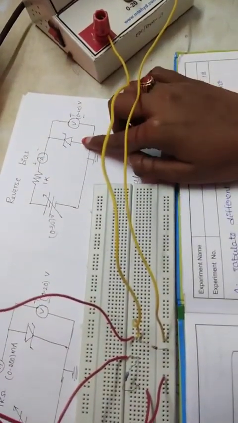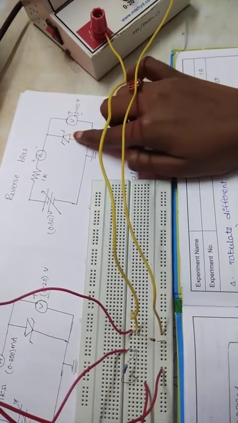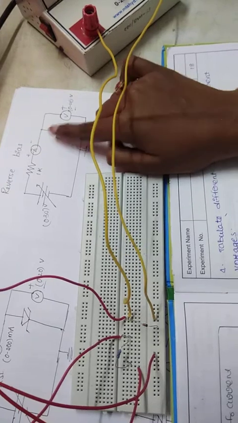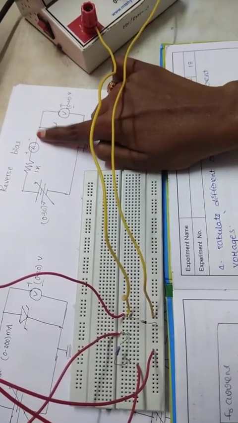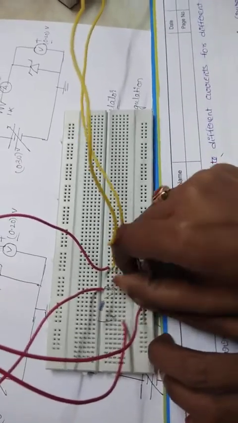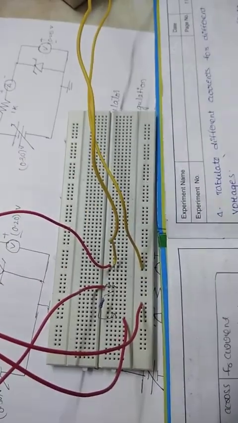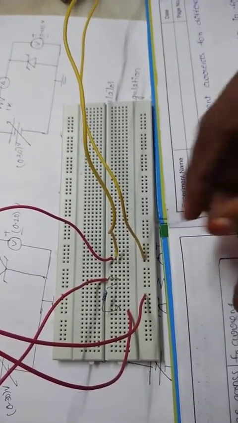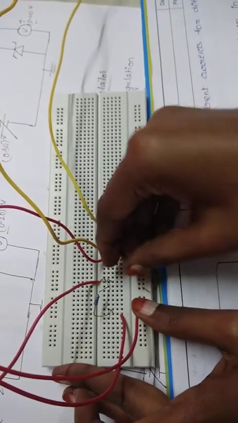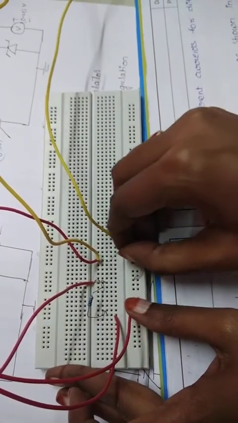Now we will do the reverse bias. In order to do the reverse bias, I am not changing anything. I am simply changing the diode direction, so the cathode is connected to the ammeter negative and the anode is connected to the ground. So I am connecting the cathode here and the anode to the ground.